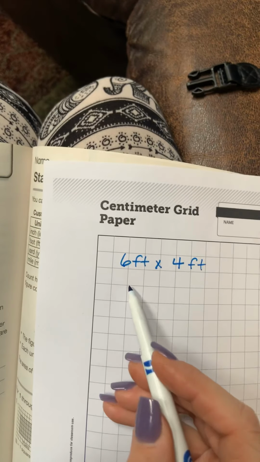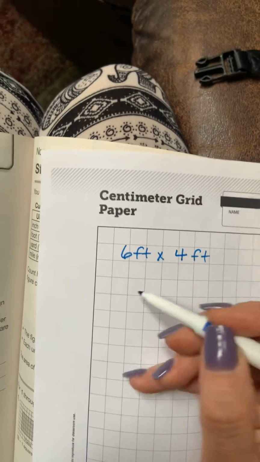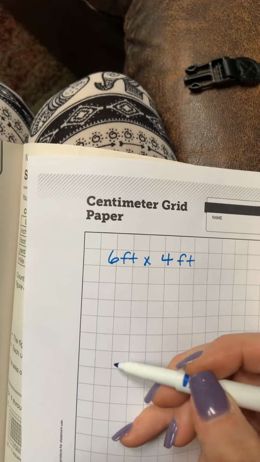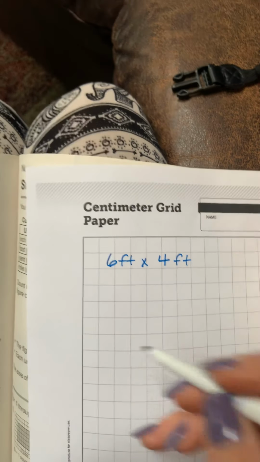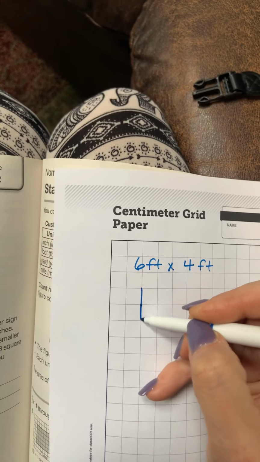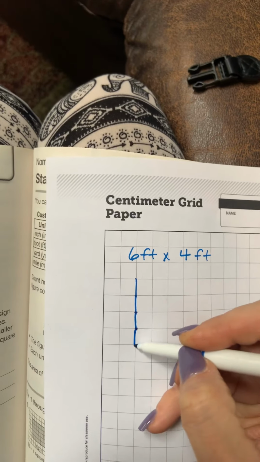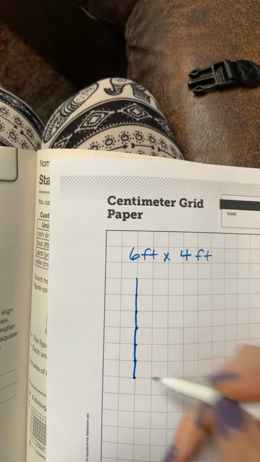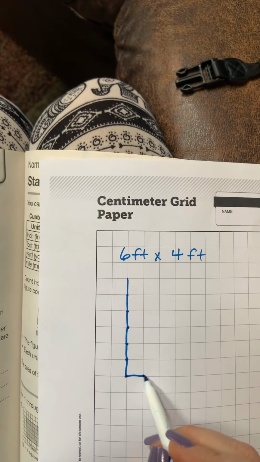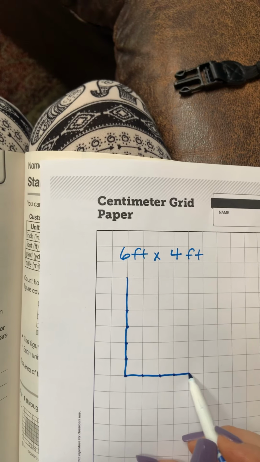Now, of course, it doesn't matter. Do I go 6 this way? Sure. Do I go 6 this way? It doesn't matter because of the commutative property, remember? Okay. 1, 2, 3, 4, 5, 6. 1, 2, 3, 4.